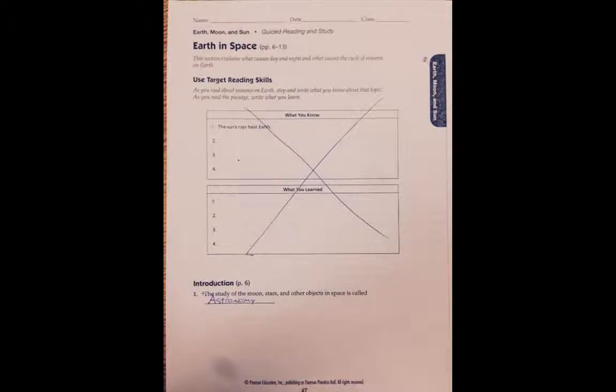All right, so number one, the study of the moon, stars, and other objects in space is called astronomy. That's the science that we're doing right now, is astronomy.